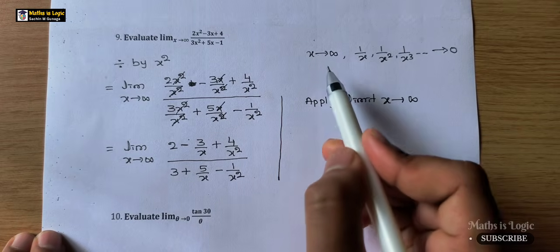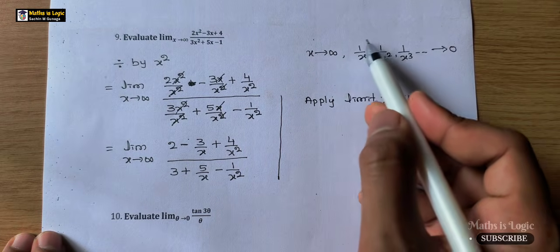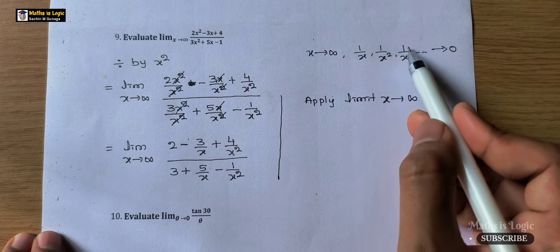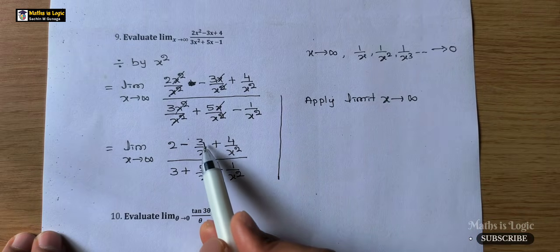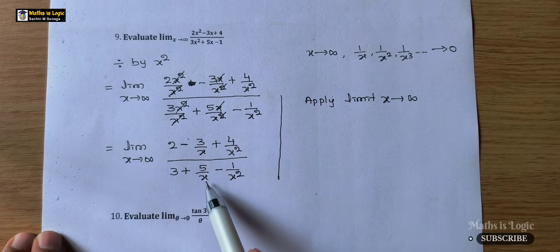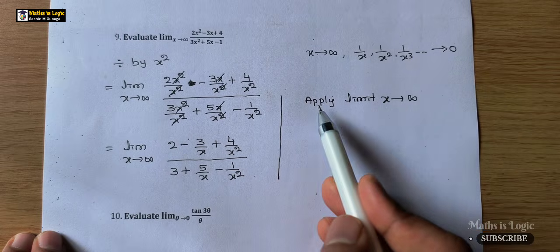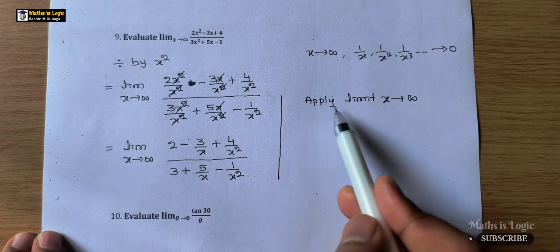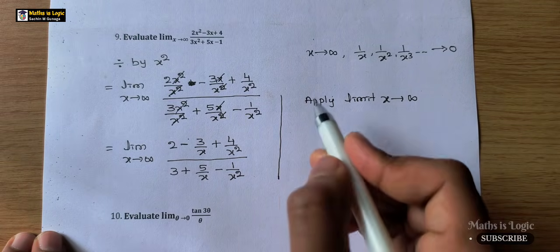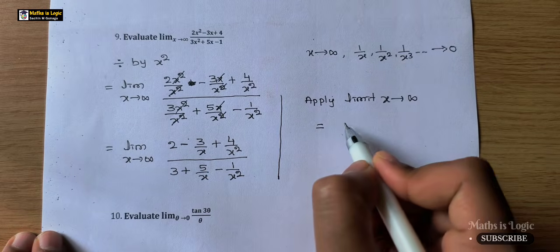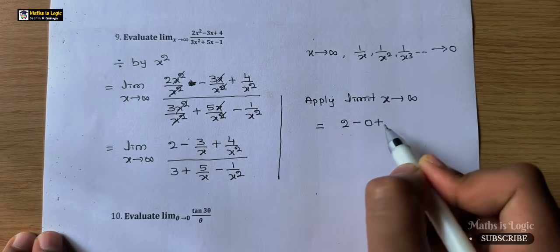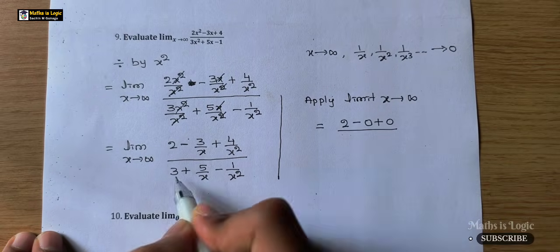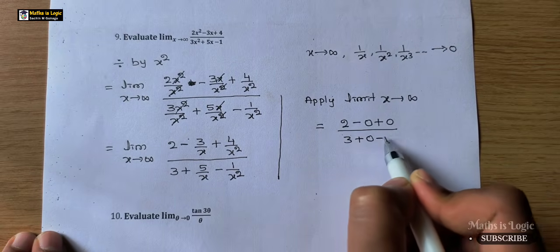So remember, if I apply x approaches infinity, which values go to 0 here? 1 by x, 1 by x square, 1 by x cube, all values go to 0. Therefore 3 by x, meaning 1 by x is there, here 1 by x square, 1 by x and 1 by x square, these all values directly go to 0 when limit x approaches infinity. Therefore the remaining number is 2 minus 0 plus 4 by x square is also 0, divided by 3 plus 0 minus 0.